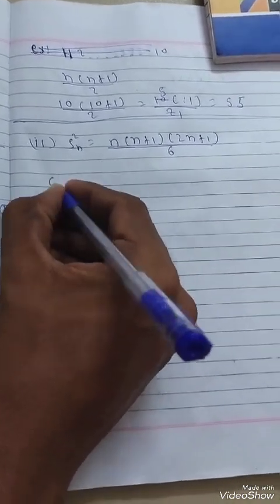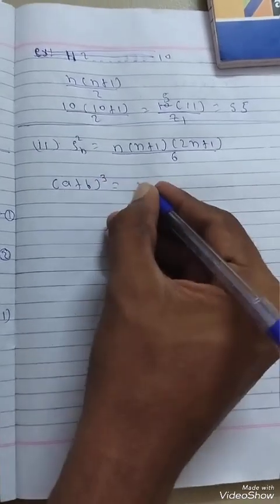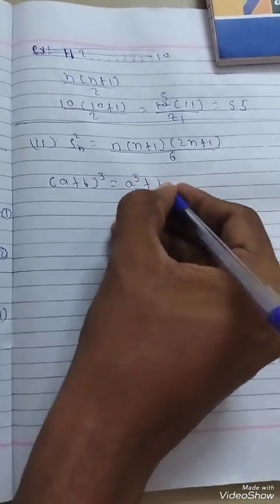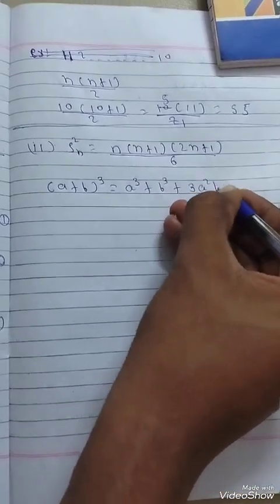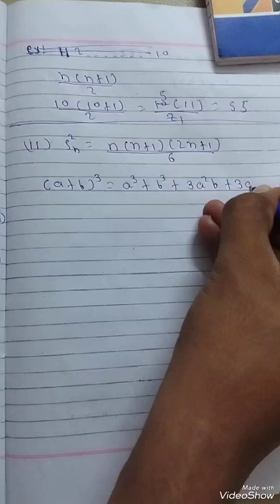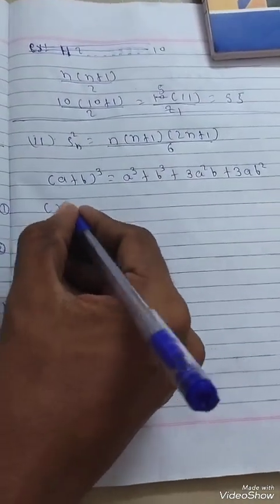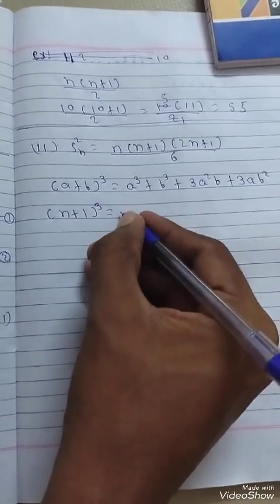First we have to consider the a plus b whole cube formula. As we know, a plus b whole cube is a cube plus b cube plus 3a square b plus 3ab square. We have to take here n plus 1 whole cube for our convenience.